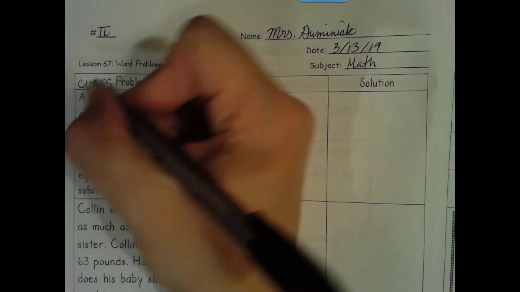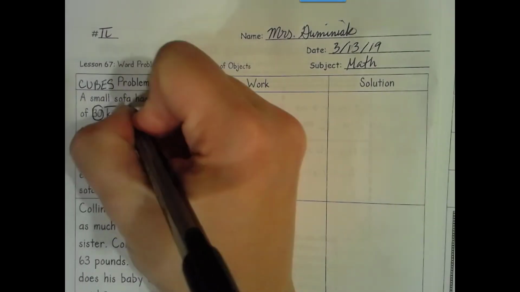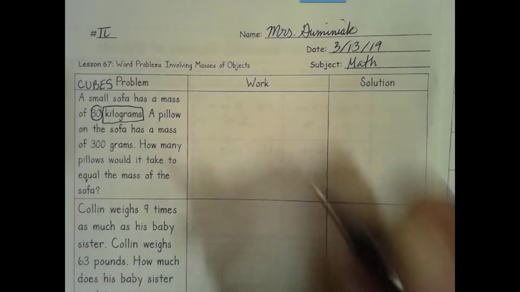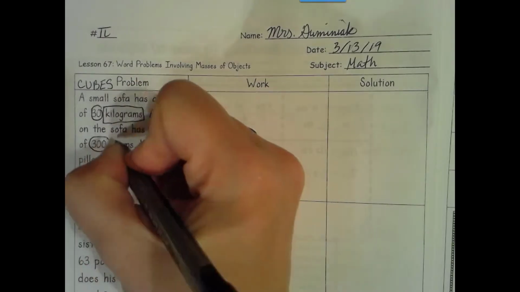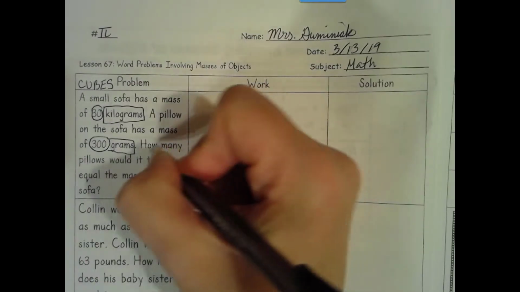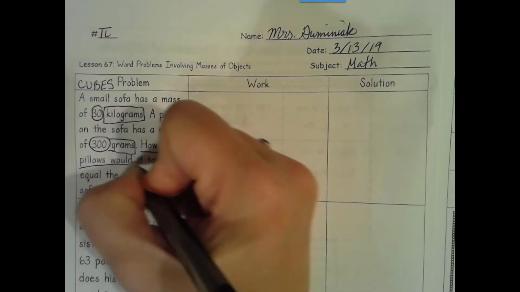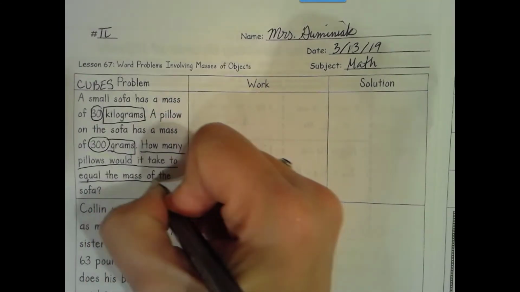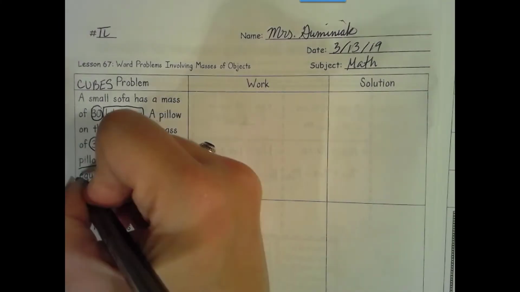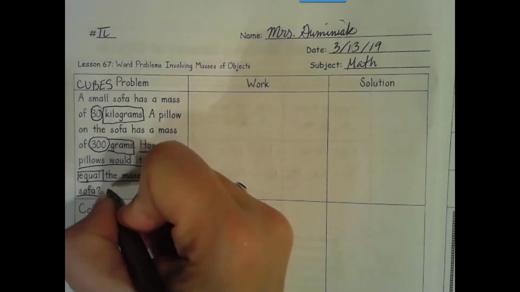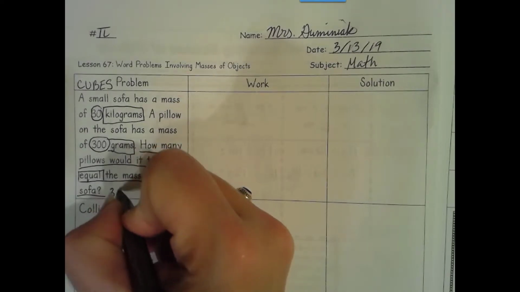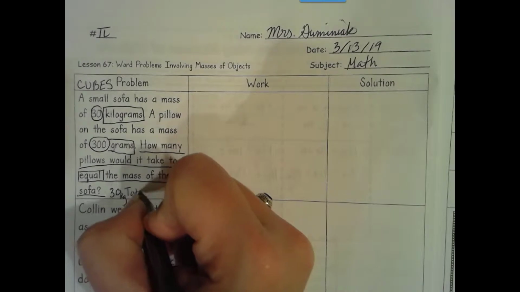A small sofa has a mass of 30 kilograms. A pillow on the sofa has a mass of 300 grams. How many pillows would it take to equal the mass of the sofa? So we want to see how much it would take to equal it. So we know the total is 30 grams, I'm sorry, kilograms. That's our total.